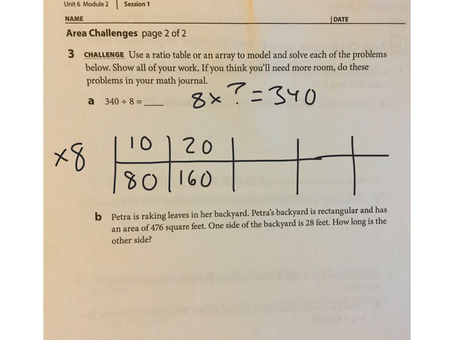I'm going to double that. So I'm going to go from 20 to 40, which means I double this number as well. 160 plus 160 is 320. And that gets me pretty close. But I'm not quite there yet.